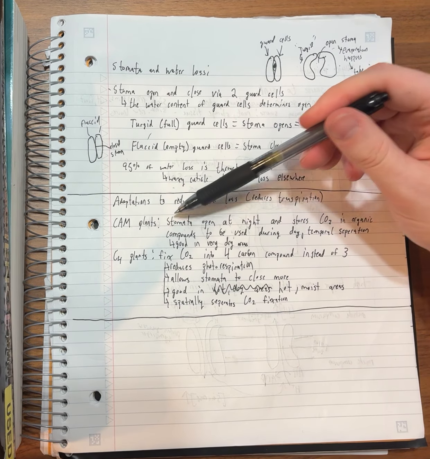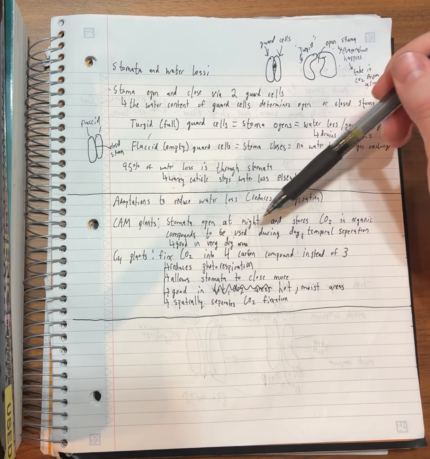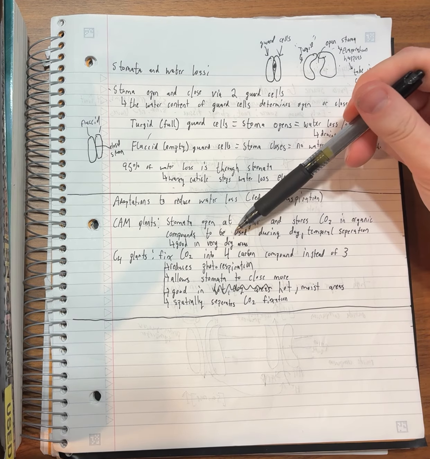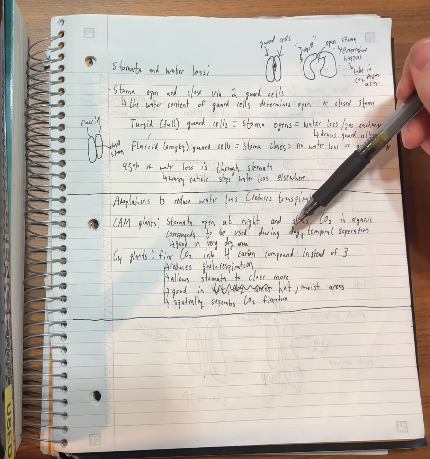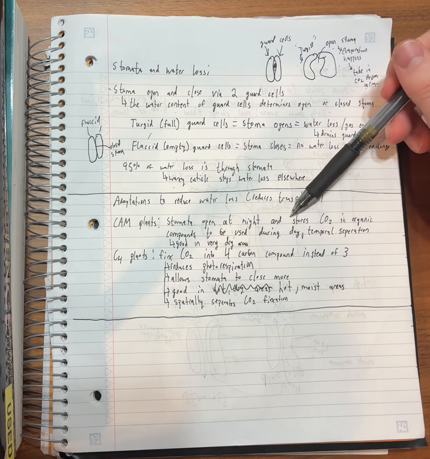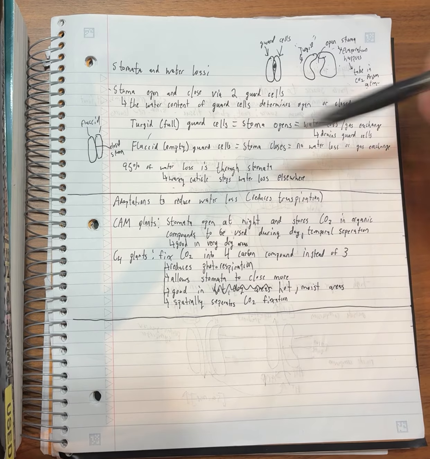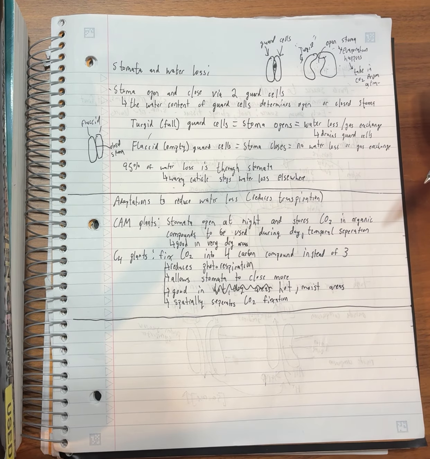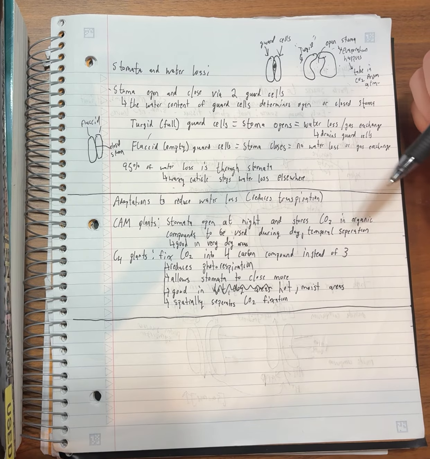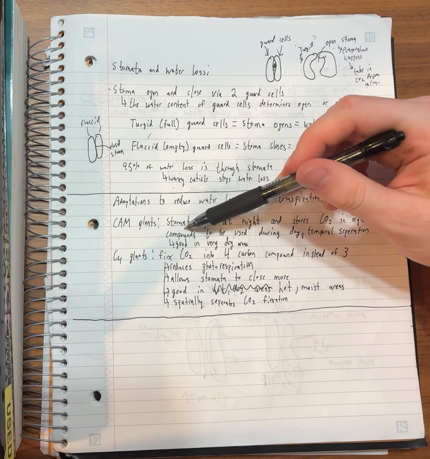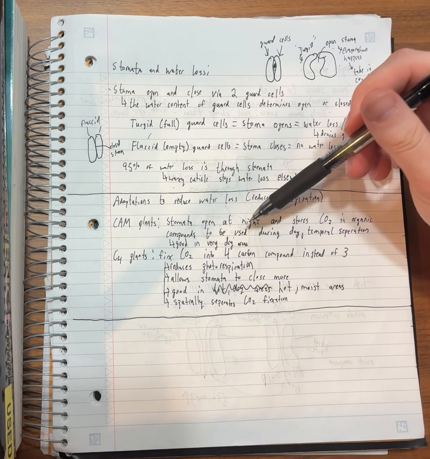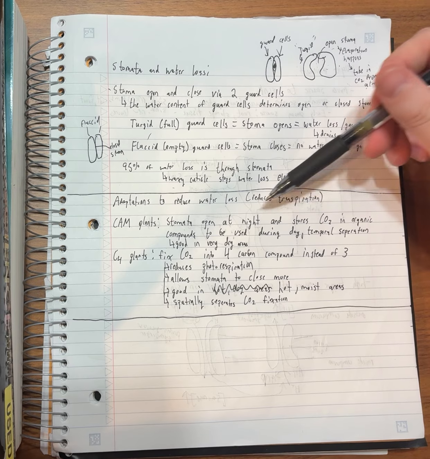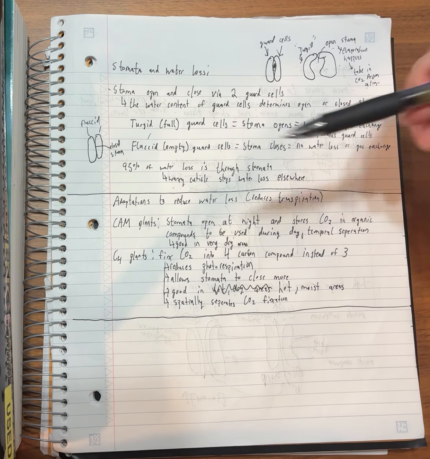CAM plants will only have their stomata open at night, and then they store the CO2 in organic compounds that can be used during the day for metabolism. This is really good in areas that are very, very dry, because by only opening stomata at night, when the sun isn't out, evaporation won't happen as much, so we can stop some of that water loss.